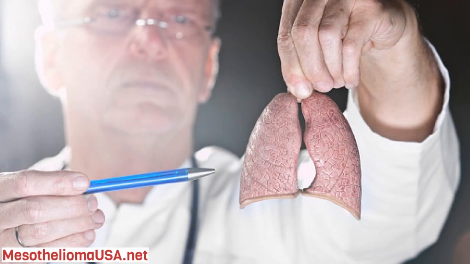Staging mesothelioma. After mesothelioma has been diagnosed, your specialist will order further tests to find out if the disease has spread to other parts of the body and, if so, by how much and how far. This process is called staging. Knowing the stage helps doctors to work out your treatment options. The main test to stage mesothelioma is a CT scan.